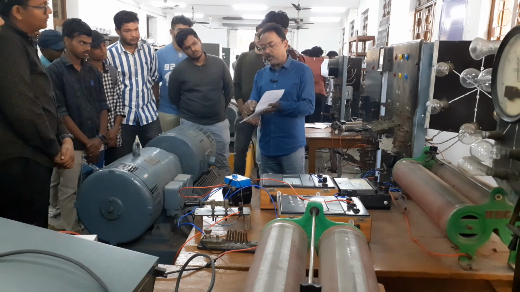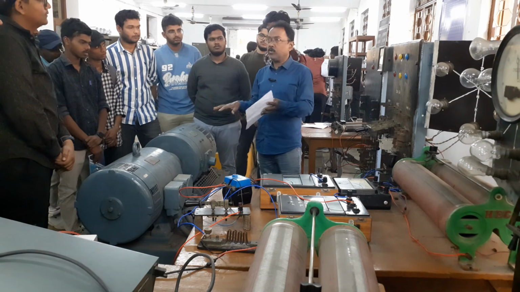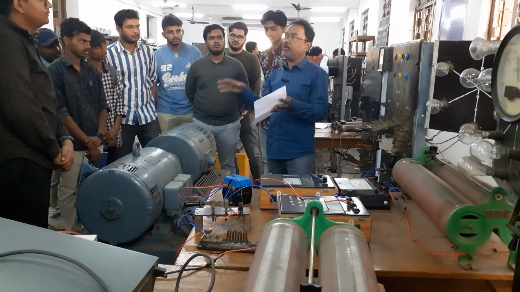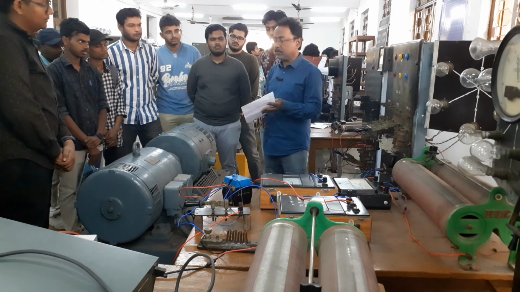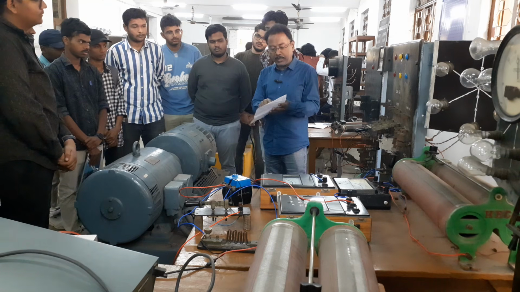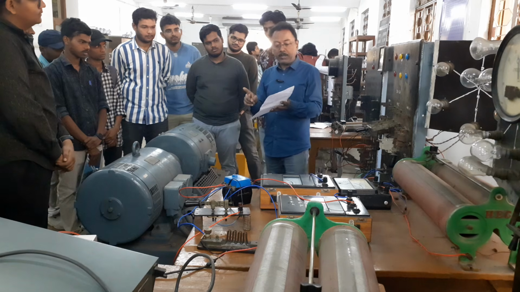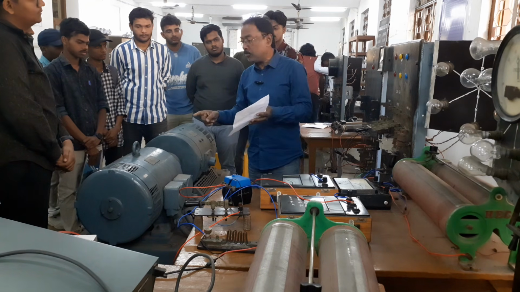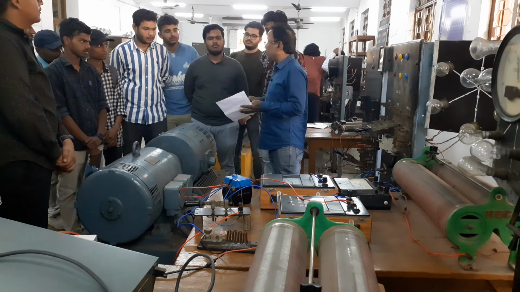We are going to study about your power system. We are going for the power system transient and subtransient. So this is the alternator. We have to study the transient and subtransient of the three-phase alternator.